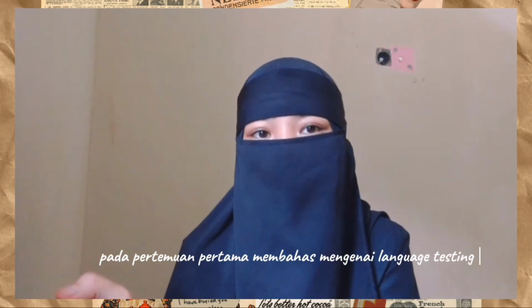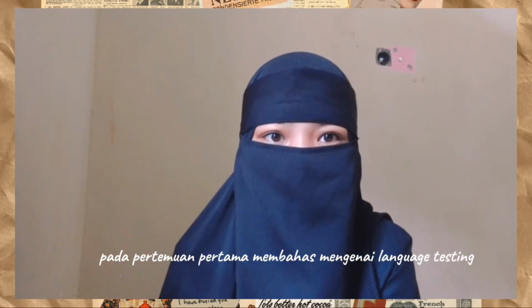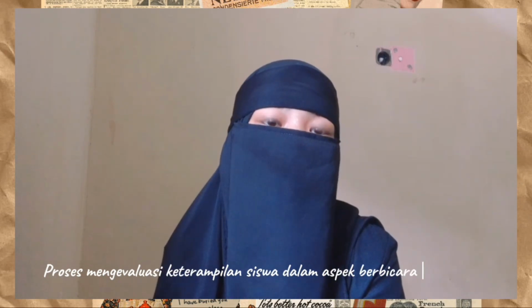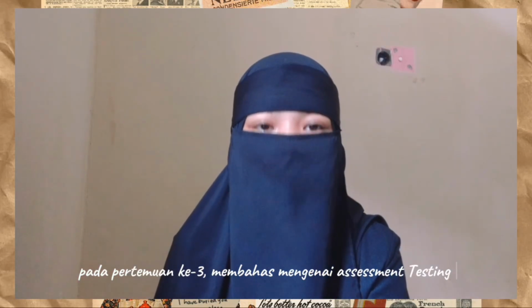On the first meeting and second meeting, we talk about language testing. Language testing is a process of evaluating a person's language skill, both spoken and written aspects. The purpose of language testing is to measure the extent to which an individual can use language in a real communication context.